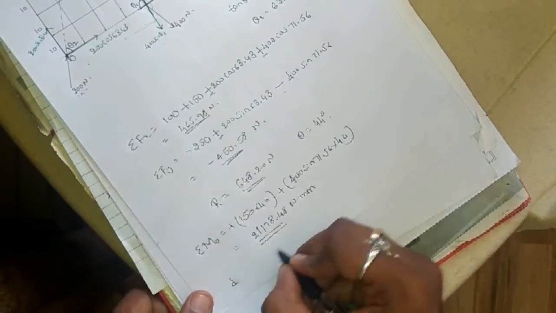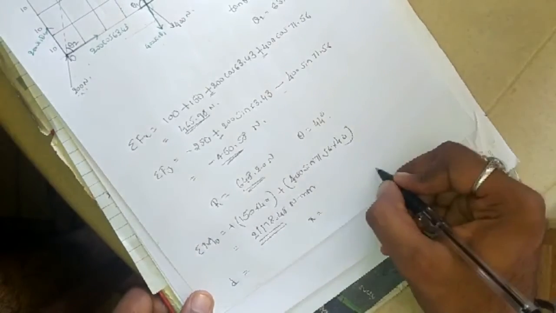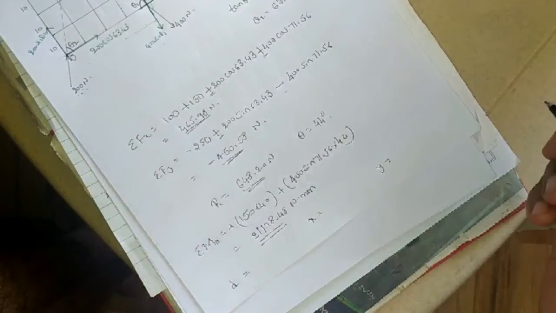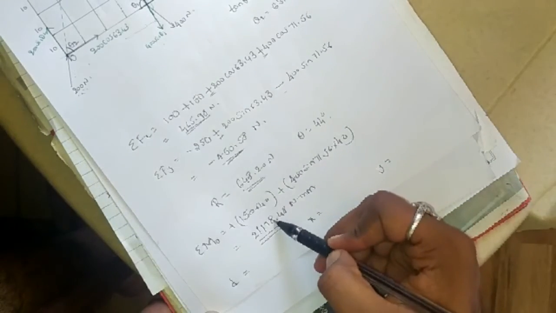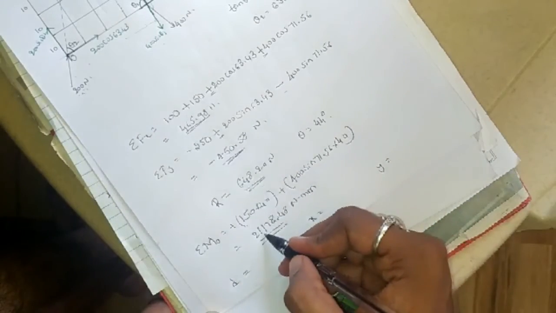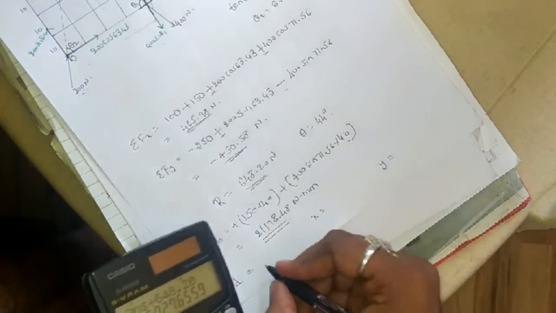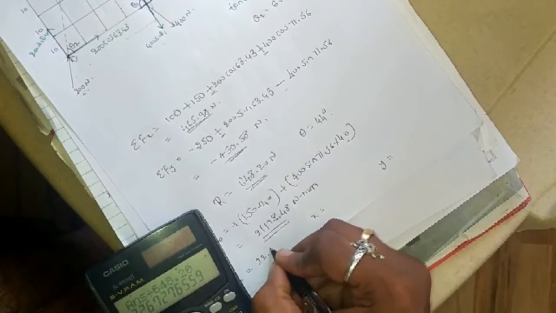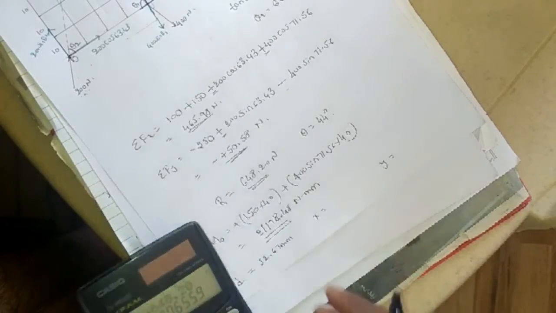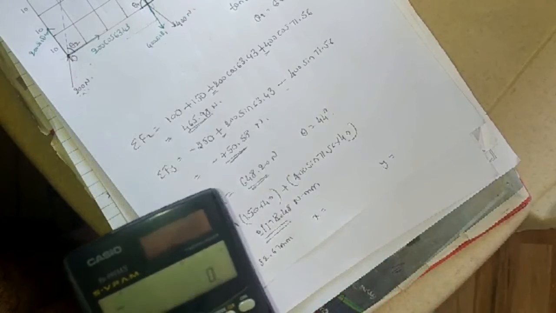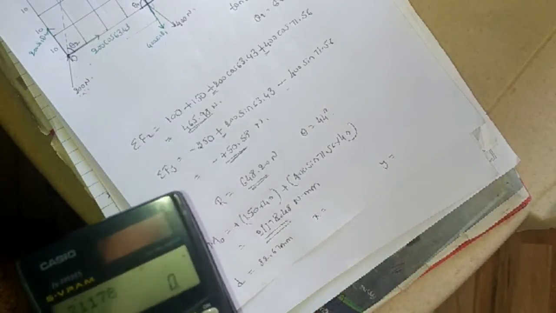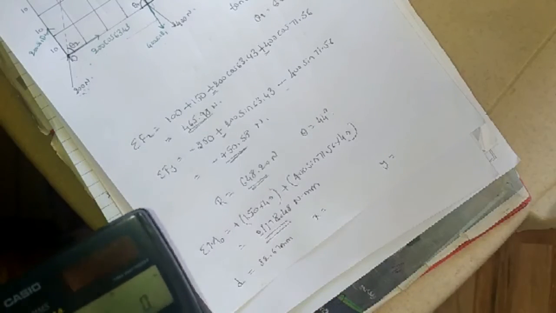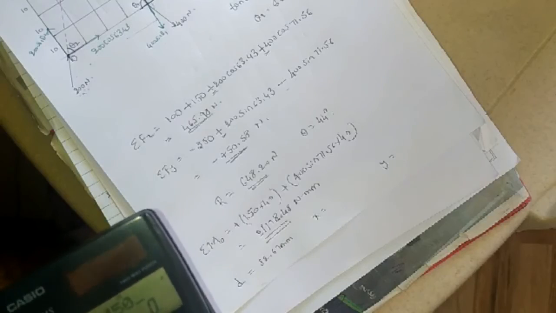Now, you know the formula, d is equal to summation of moments divided by R. That is 21178.48 divided by 648.20. It is 32.67 millimeters. X is 21178 divided by summation of Y. Summation of Y is 450.58.